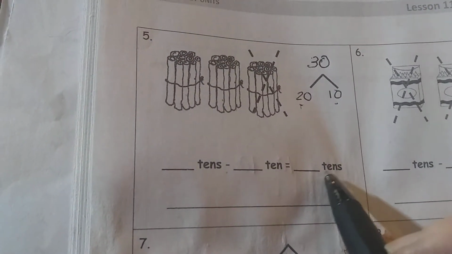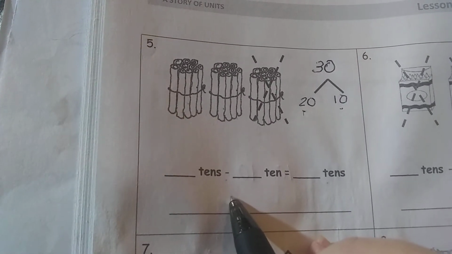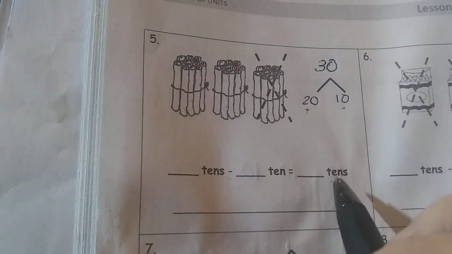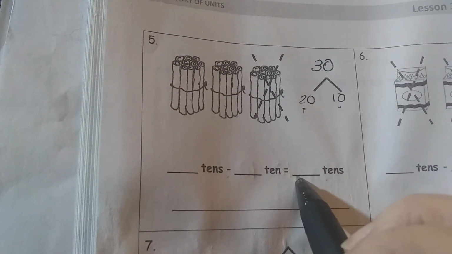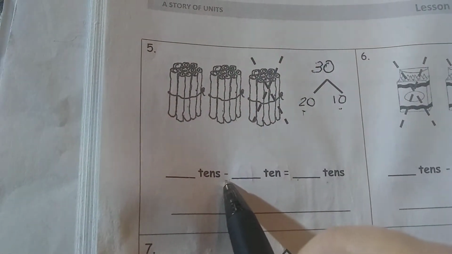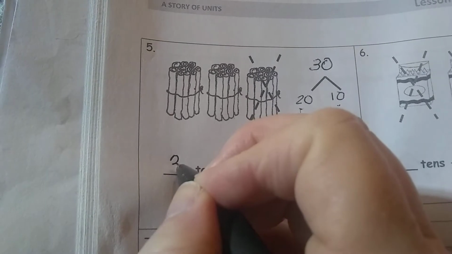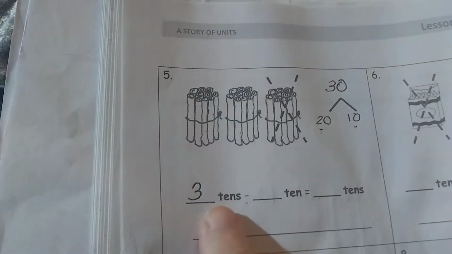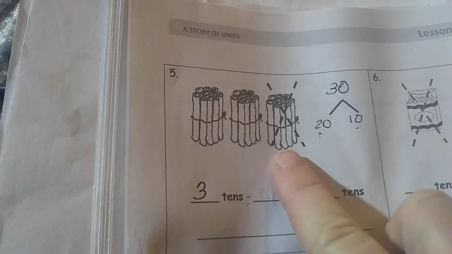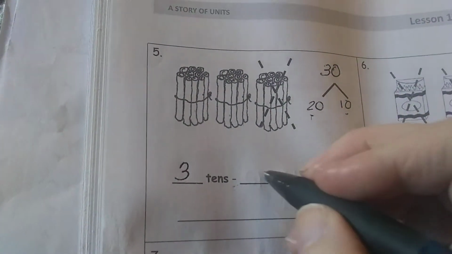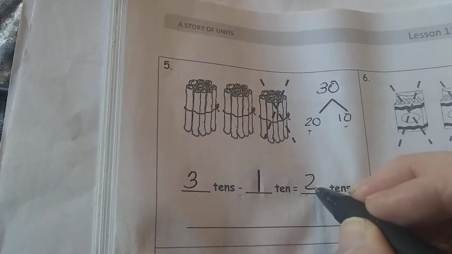Now they have the equal at the end, so that's going to be the smaller number. Since you're doing subtraction, you have to start with your total. 3 tens. How many tens did they cross off? They only crossed off 1 ten. How many tens are left? 2 tens.